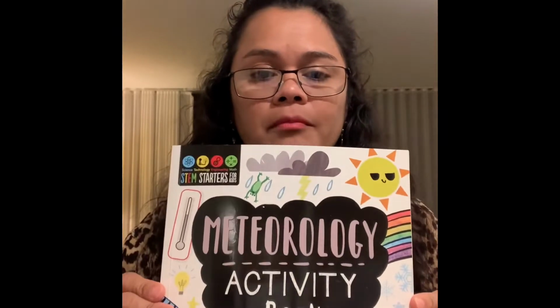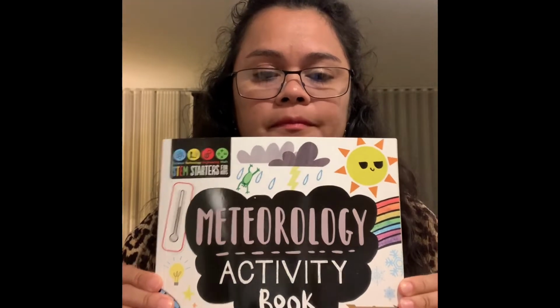Today I'm going to share with you the book that I picked for this lesson plan and these activities. This is the book I picked. It's called Meteorology Activity Book. This book is actually packed with a lot of activities, but the main reason why I picked it is because my topic is about measure, record, and predict changes in weather to understand how climate affects economic activities in Texas.